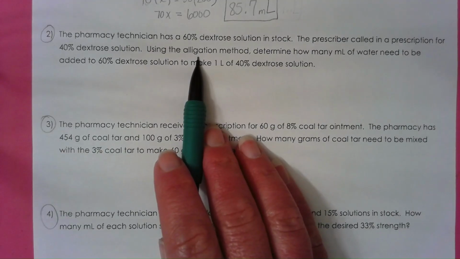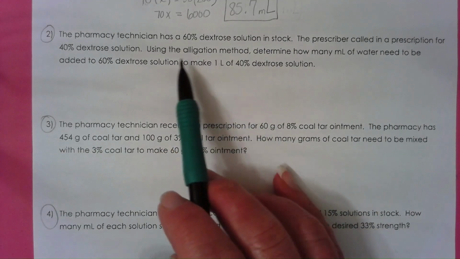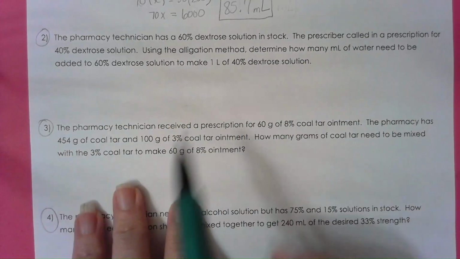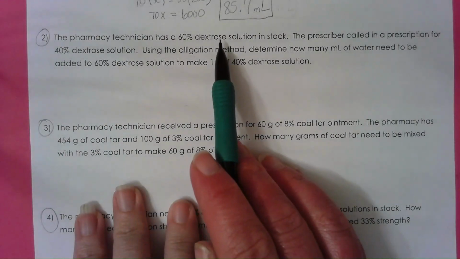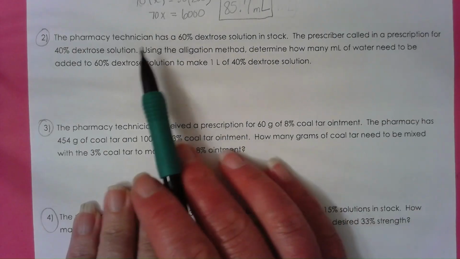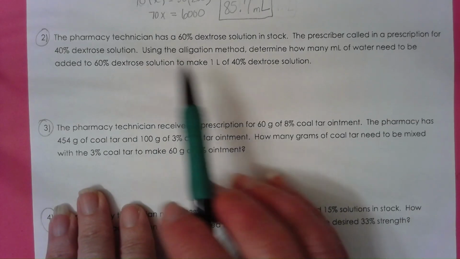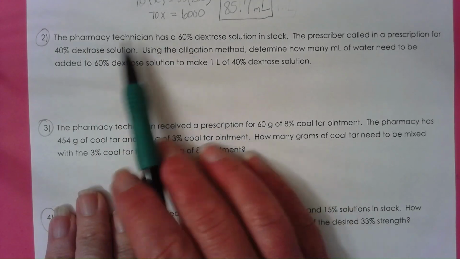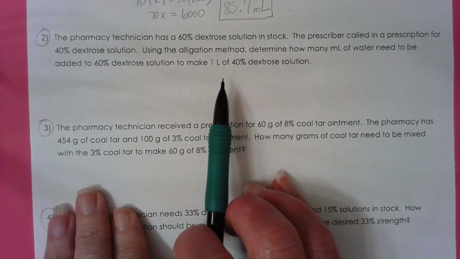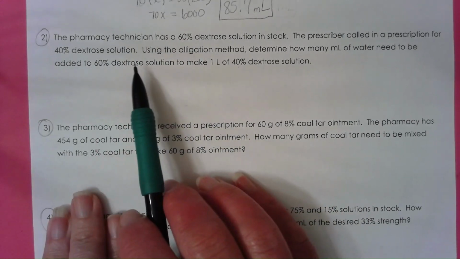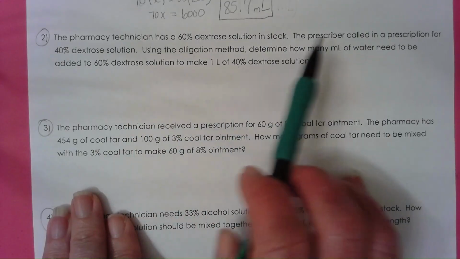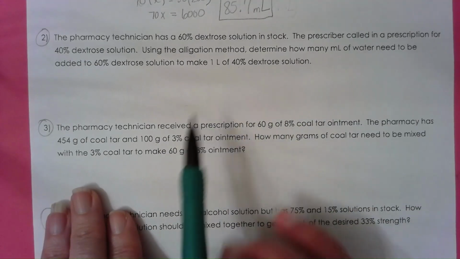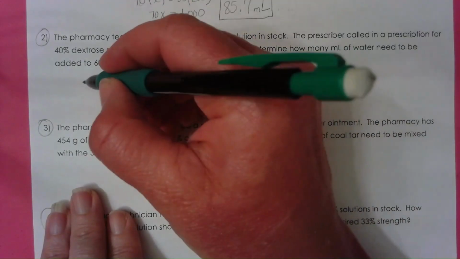But the way you know is that you're going to have a high and a low, and they want something in between. So when you have 3 numbers like this, you know automatically it's the alligation. If you have a high and a low, and your low this time is water. So let me just get to that, and I'll walk you through this one.